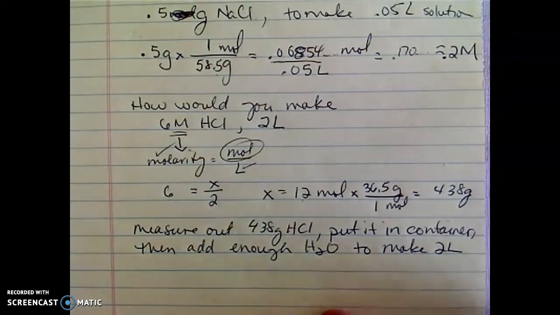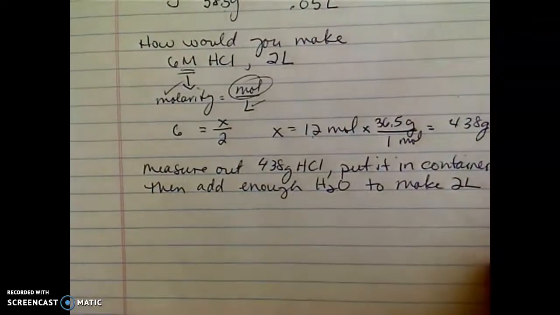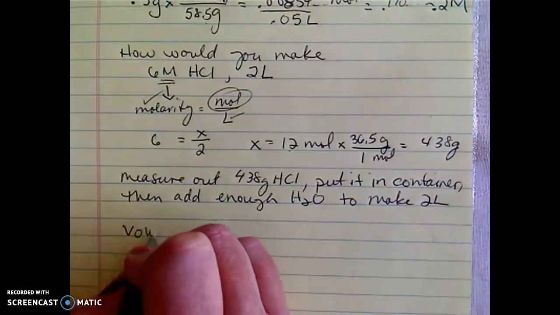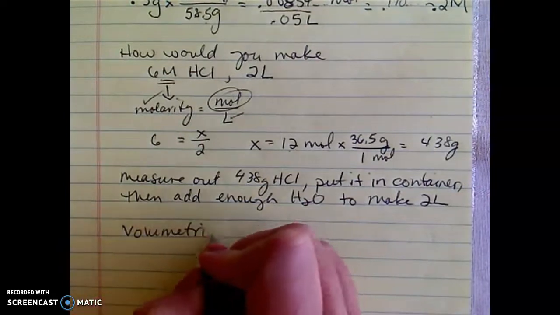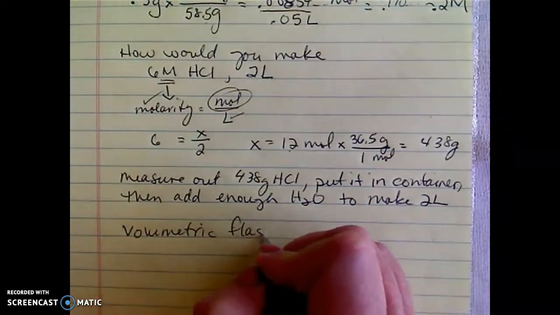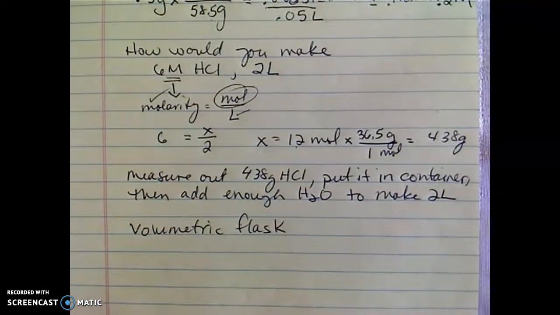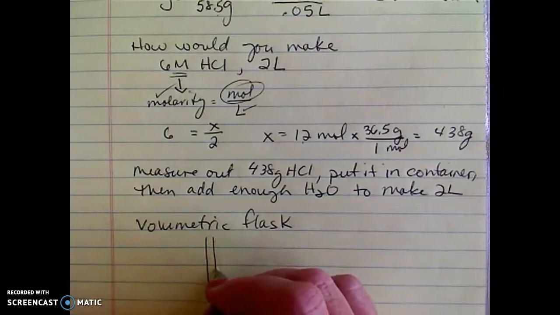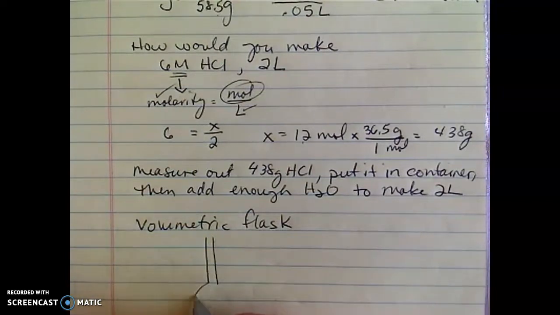Now, how do we do this in the chem lab? Well, in the chem lab, we have a nice special glass container called a volumetric flask. Okay. Volumetric flask. It has a really tall, skinny stem, and then a much wider bottom.